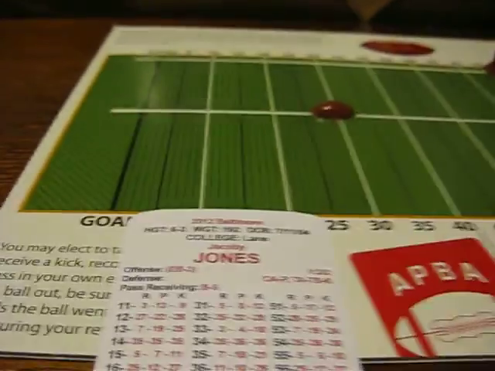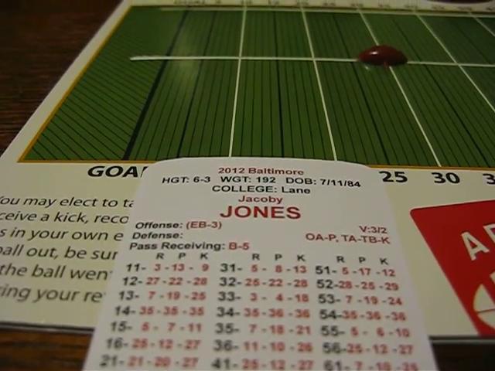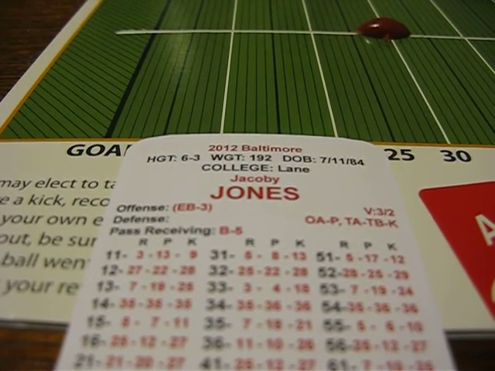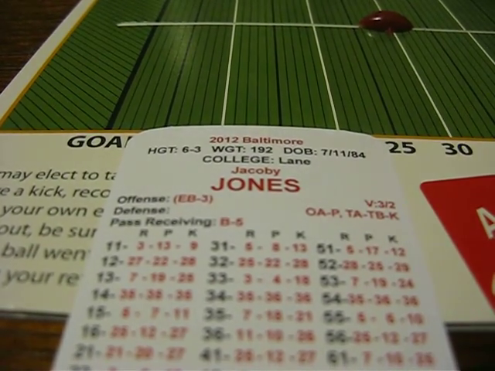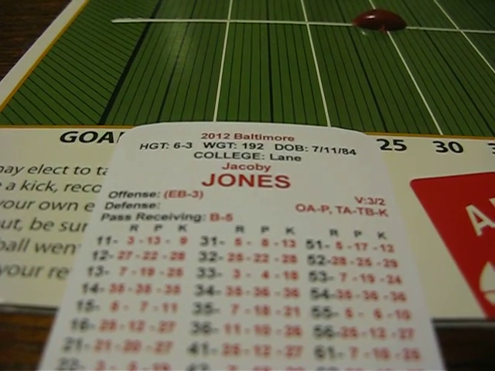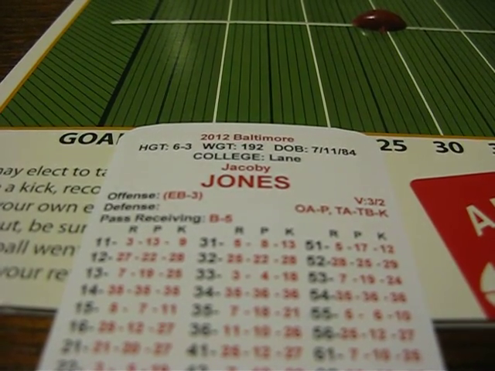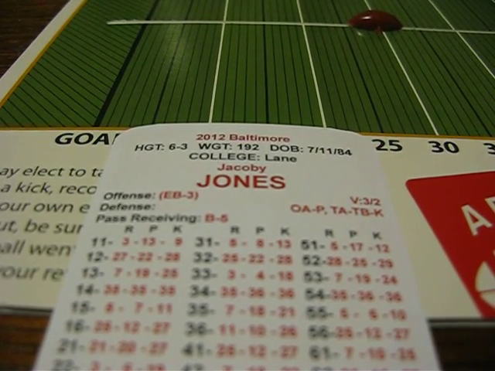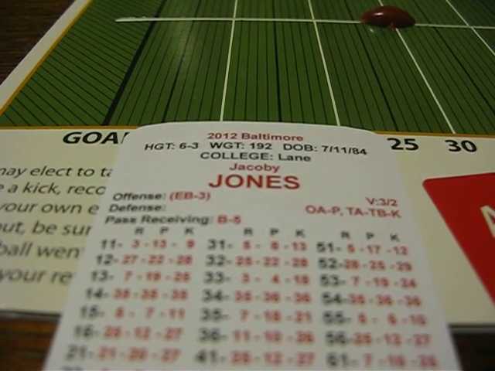Now, we have to look at Baltimore's primary punt returner, Jacoby Jones. If you look at his line right next to OA-P, it says TA-TB. TA-TB means he is the team's primary and secondary punt returner. I mean, if you looked at his stats, if he didn't have all of Baltimore's returns, he had at least 95% of them. Okay, so he is the primary return person.